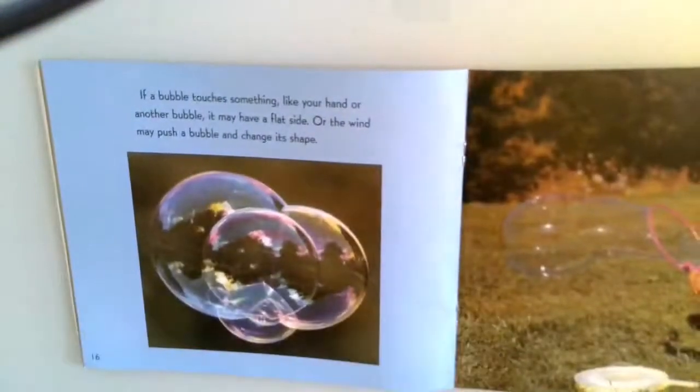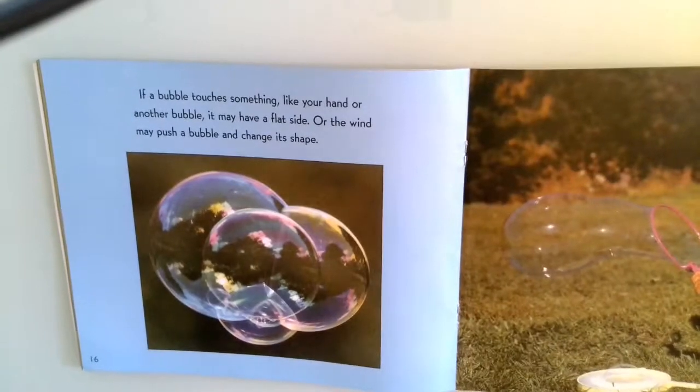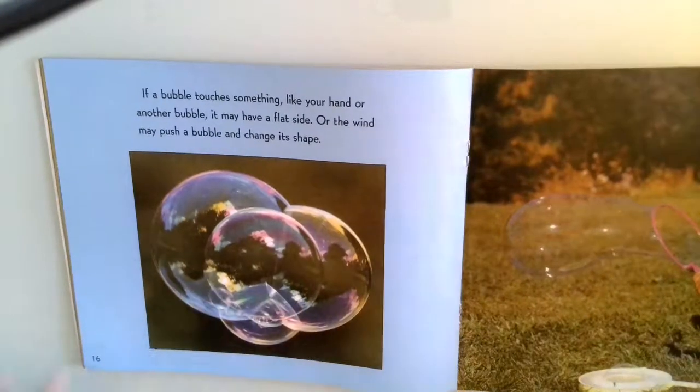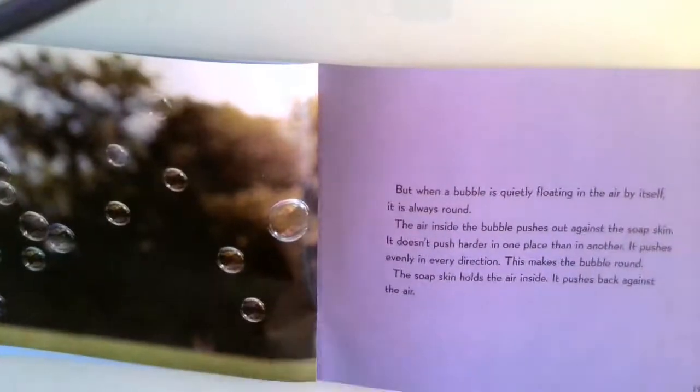If a bubble touches something like your hand or another bubble, it may have a flat side, or the wind may push a bubble and change its shape. You can see where it attaches in there. But when a bubble is quietly floating in the air by itself, it is always round.